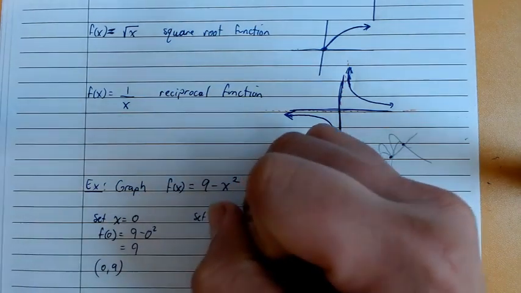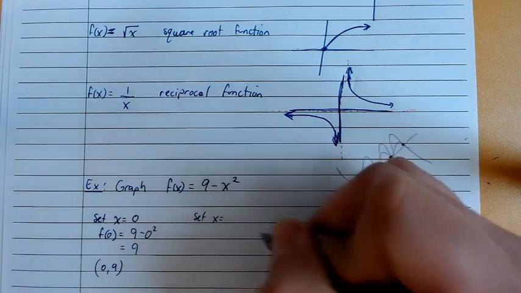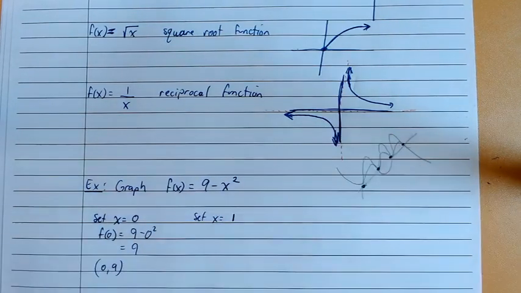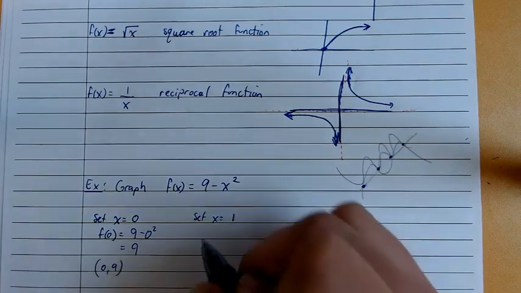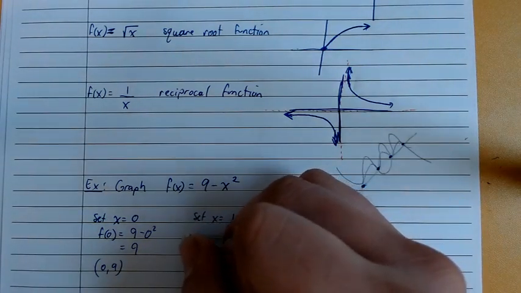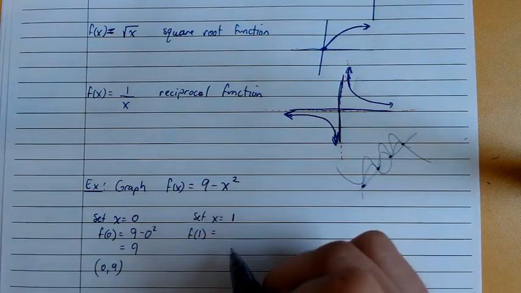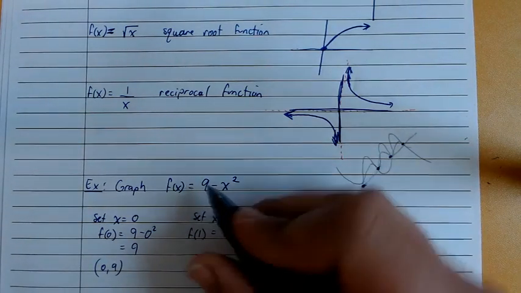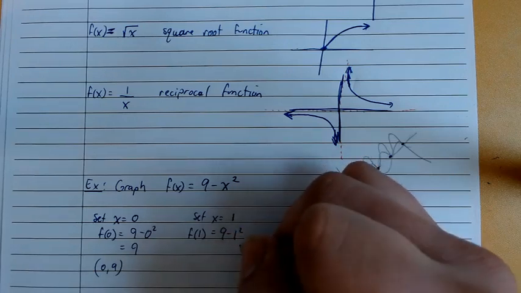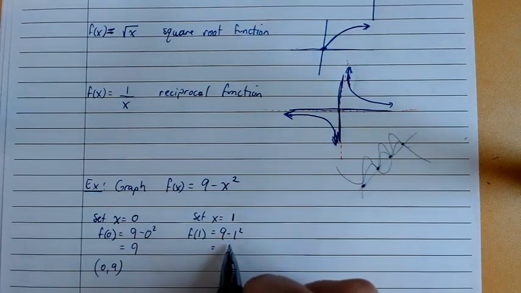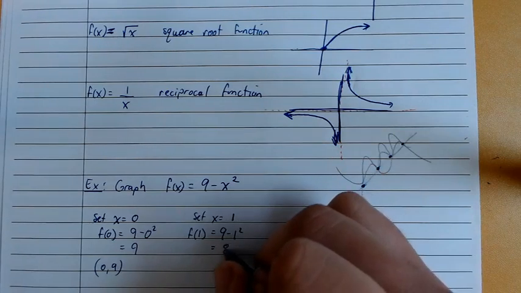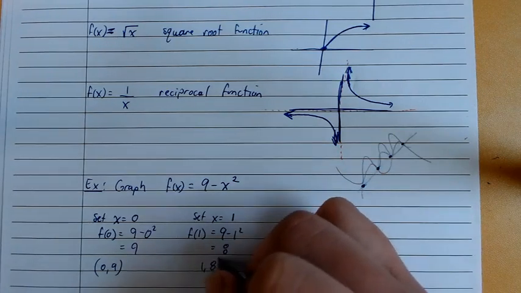What if I set x equal to, let's just say positive 1. Okay, in that case, f of 1 is equal to 9 minus 1 squared, which is 9 minus 1, which is 8. So that's (1, 8).